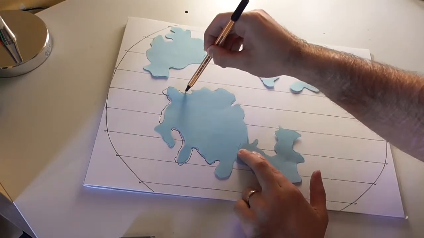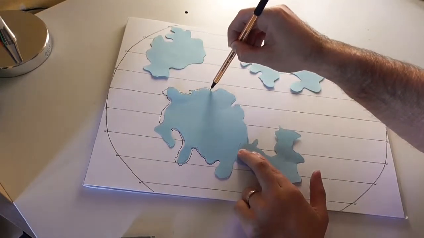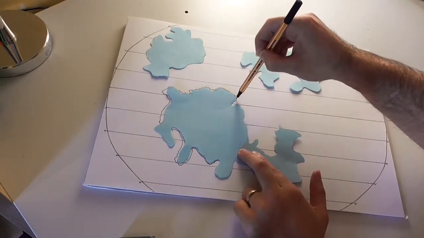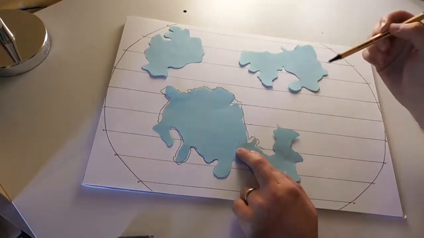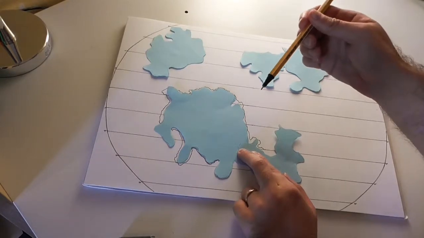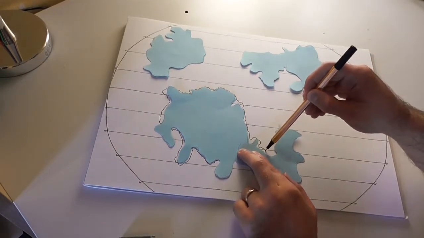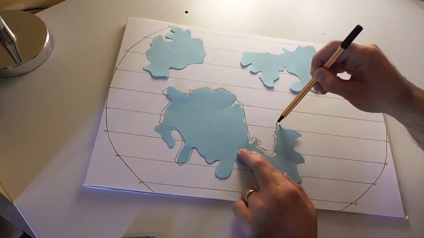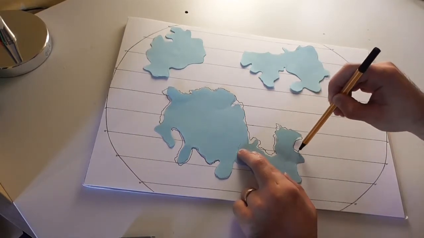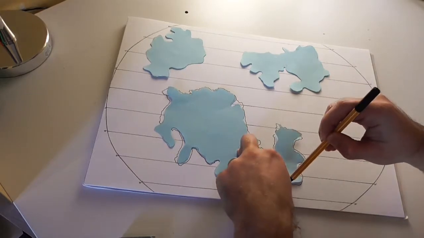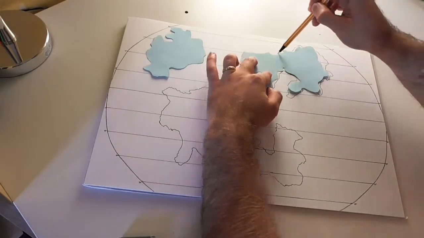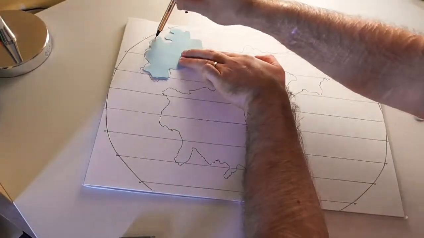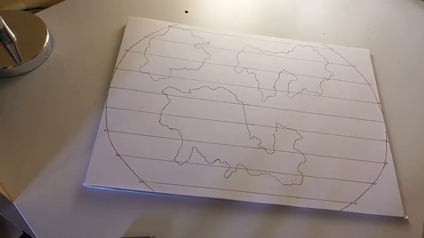Coasts are very uneven, and as far as I'm concerned, the easiest way to make sure that these coasts are in fact as uneven as coasts tend to be, hold the pen very far out and sort of, I don't know, tense your hand a little bit, and you'll get uneven edges. Okay, so I've got some continents now.